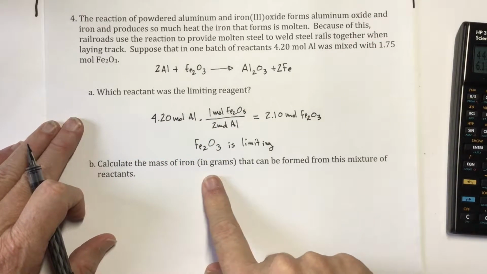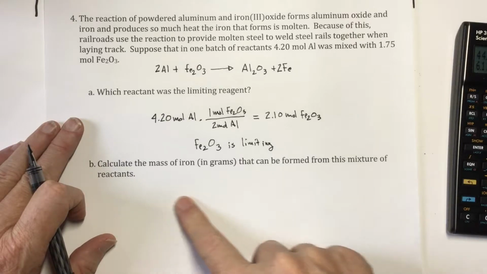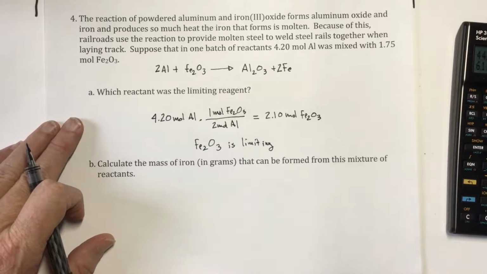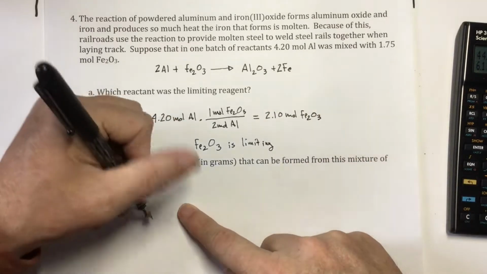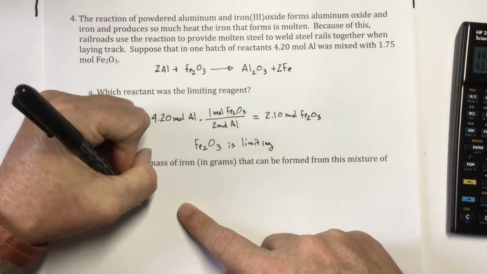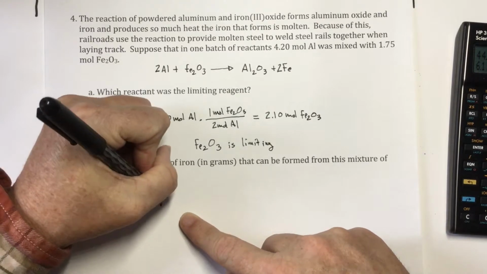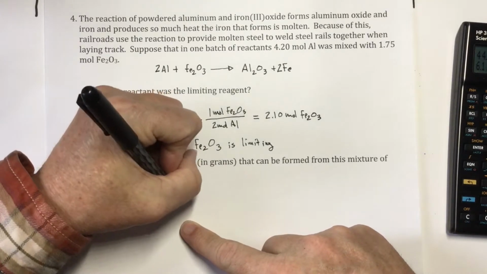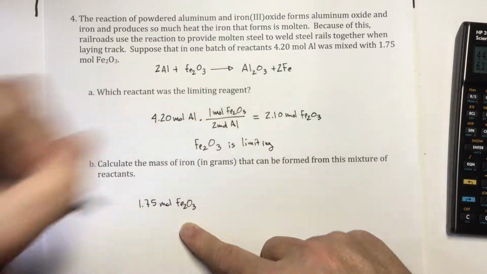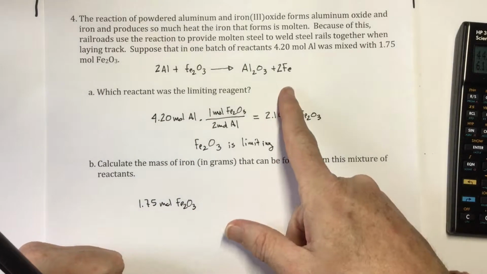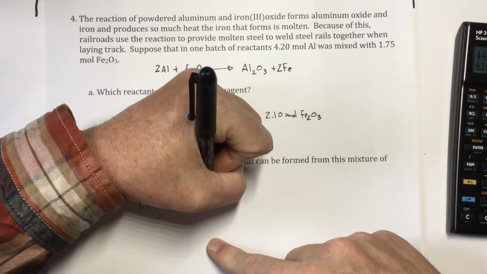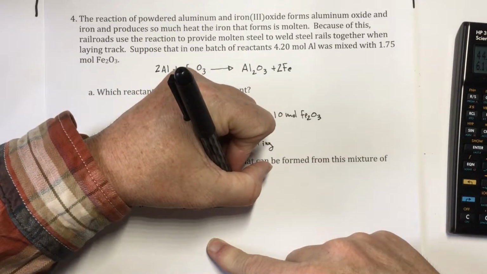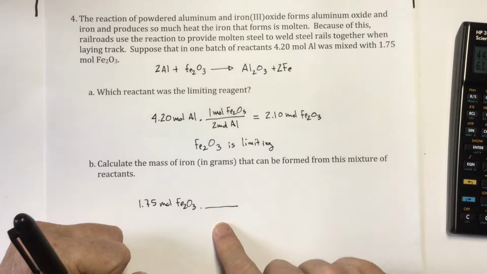Here it's saying calculate the mass of iron in grams that can be formed from this mixture of reactants. All right, so I'm trying to find iron. I know I must start with 1.75 moles of iron 3 oxide. So 1.75 moles Fe2O3. I'm trying to get to iron, so I don't need to do any conversions to atomic mass here because it's already in moles, which is what I want.